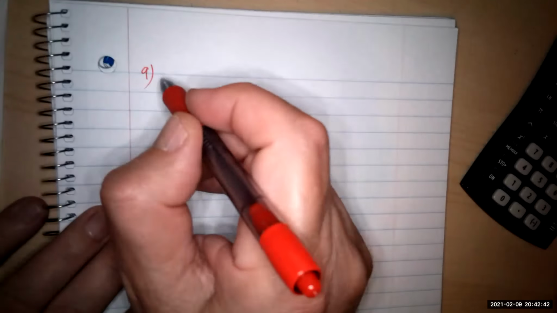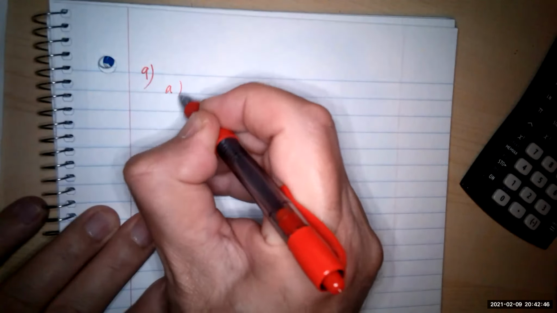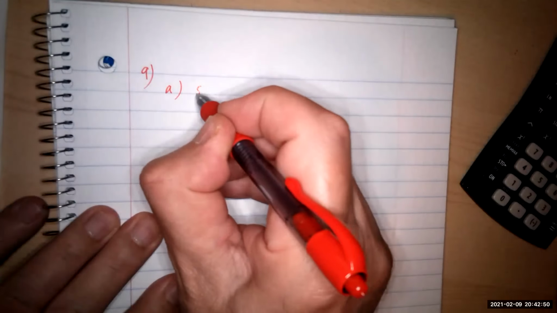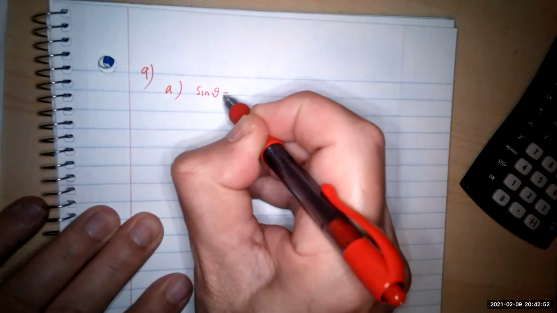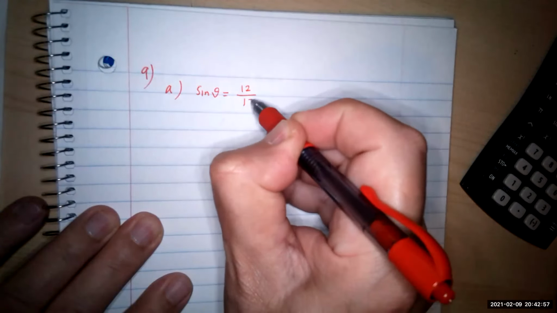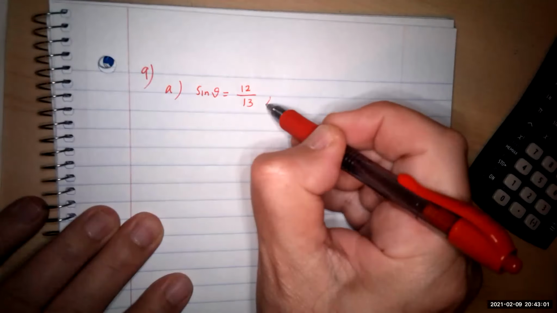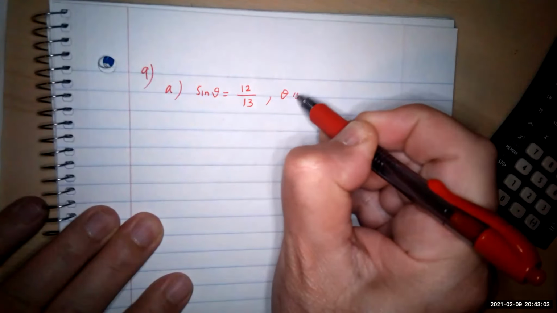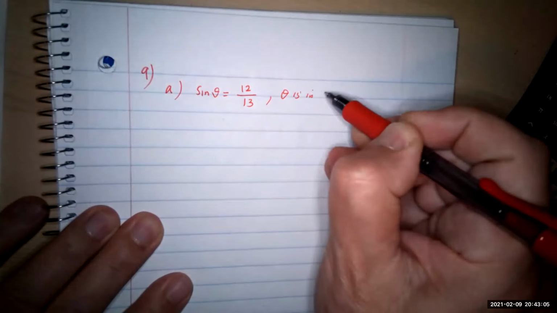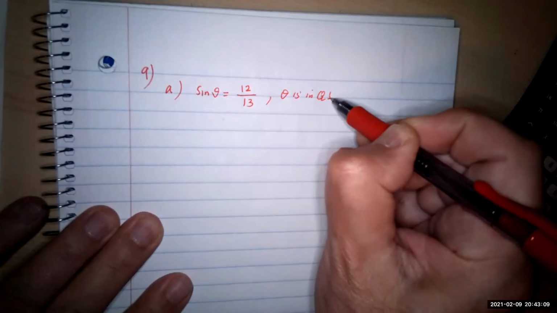In number 9, we want to find the exact values of the trigonometric functions with this condition. The first part is that the sine of theta is given to you. The sine of theta is 12 over 13. And there is a condition: theta is in the second quadrant.